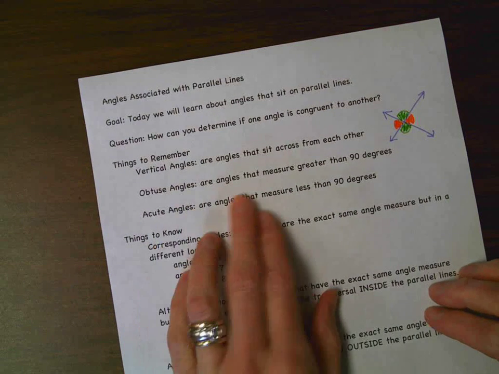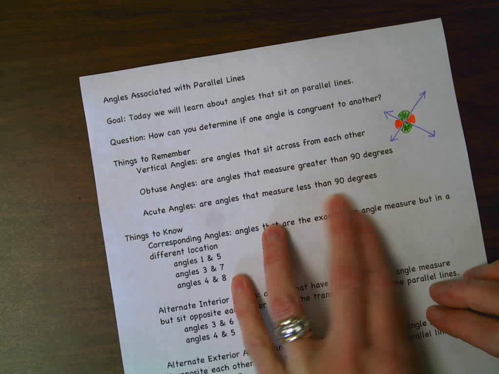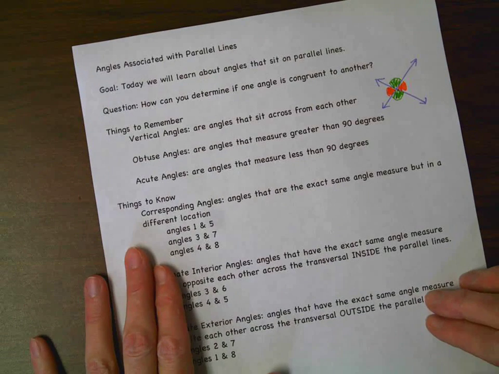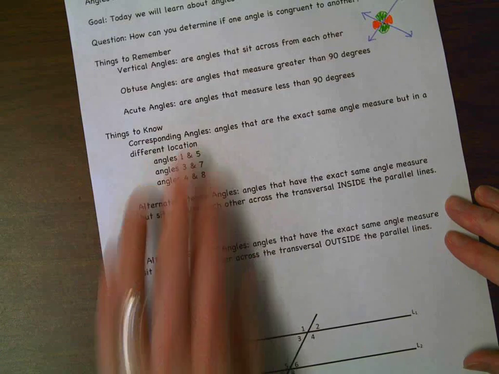Obtuse angles are angles that measure greater than 90 degrees. Acute angles are angles that measure less than 90 degrees. Things to know: this is new information that you haven't learned yet, and so I'm going to teach it to you right now. Corresponding angles.